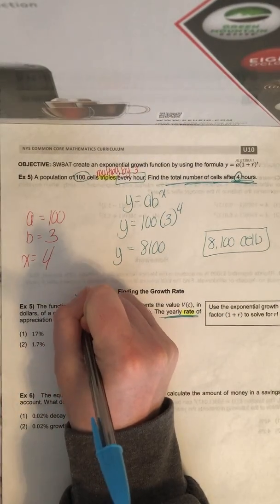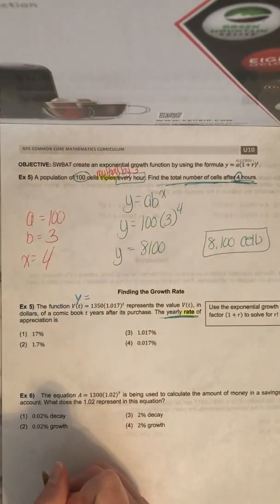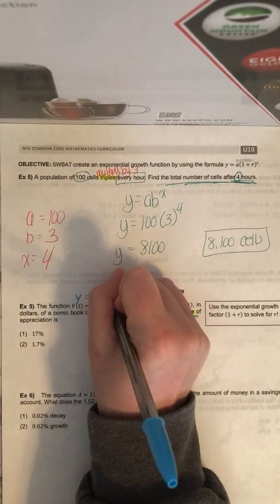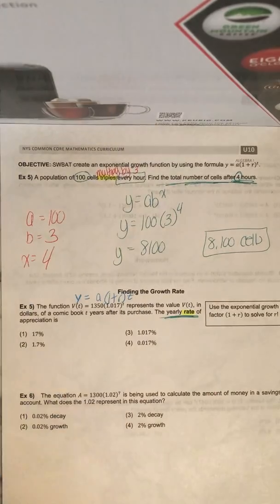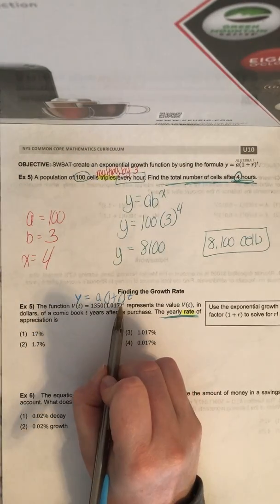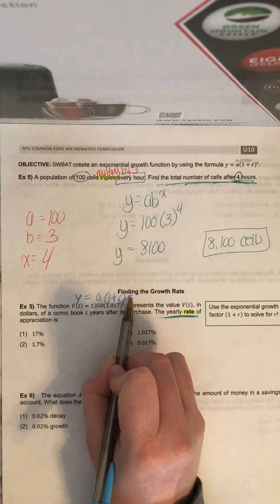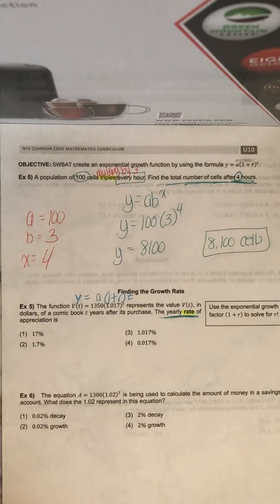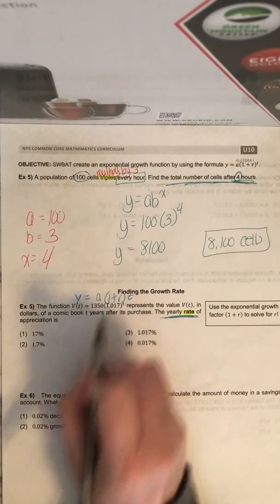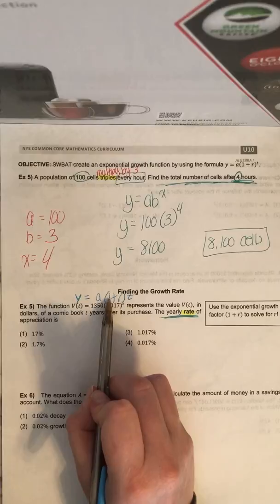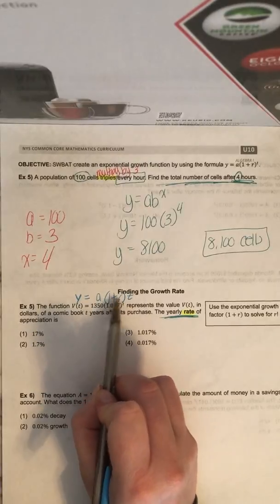So instead of writing v of t, I'm going to write y equals a parenthesis 1 plus r to the t. Again, it doesn't say to the x, it says to the t. So I know this would be like numbers 1, 2, and 3. I know that the rate is the value of r. When you first plug in, 1 and the rate are separate.